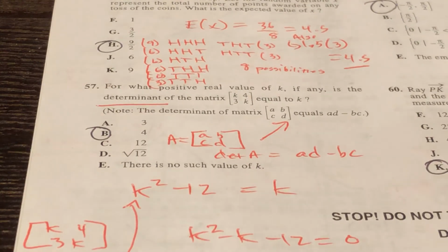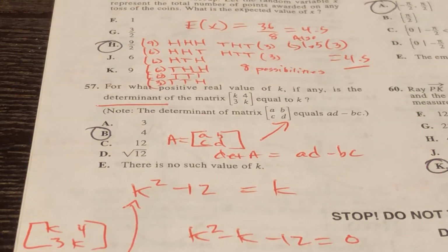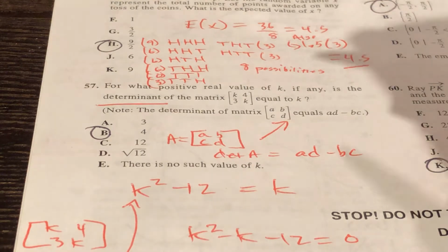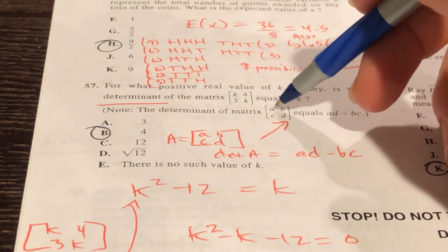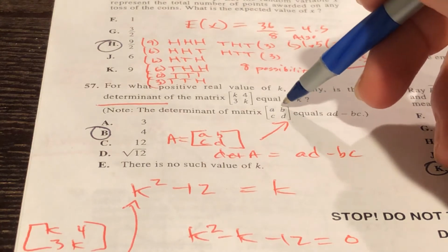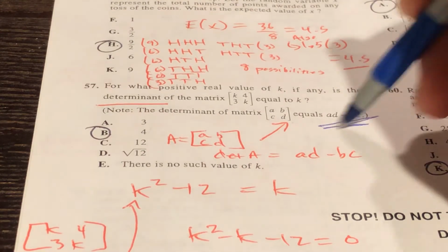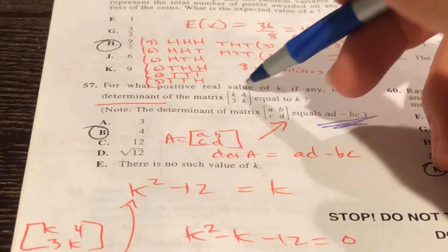I taught you this in the second part of Chapter 3 in Algebra 2. The determinant is the difference of the cross products. So in this case, it would be A times D minus B times C. It even tells you right here, folks. So let's look at this question.